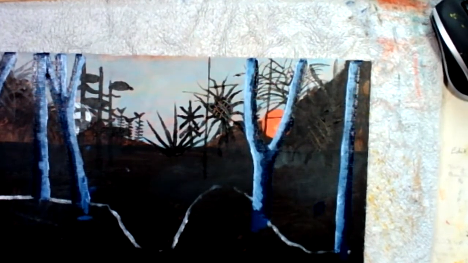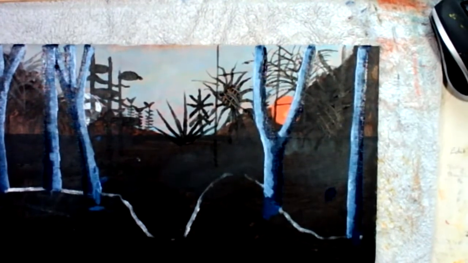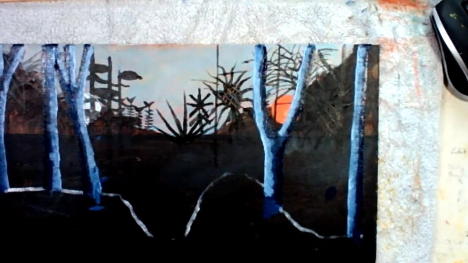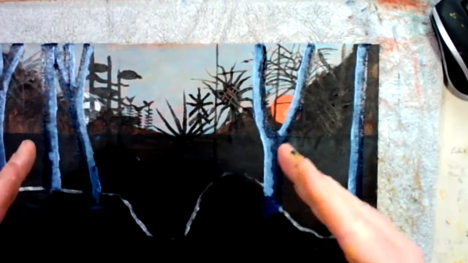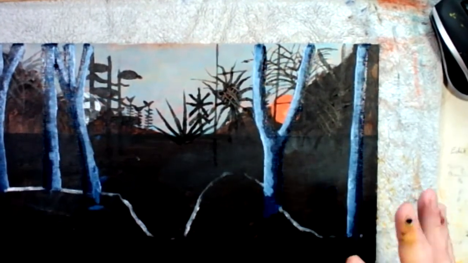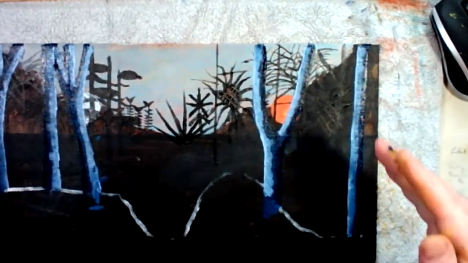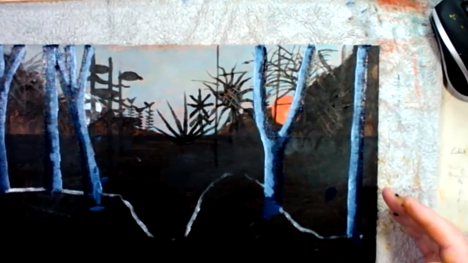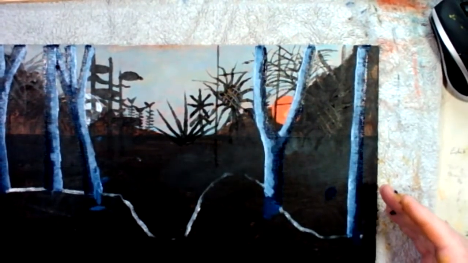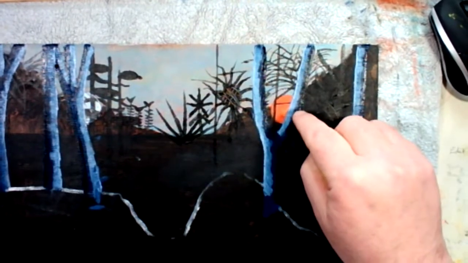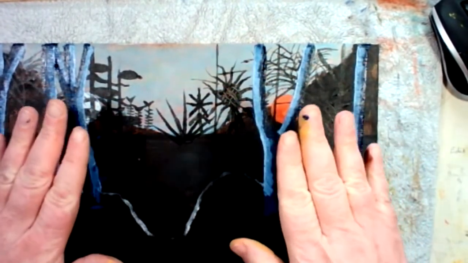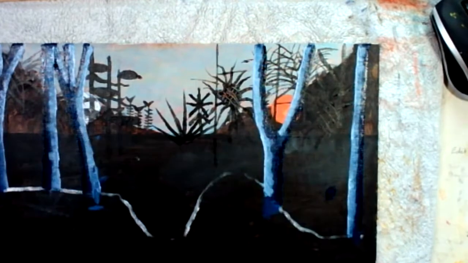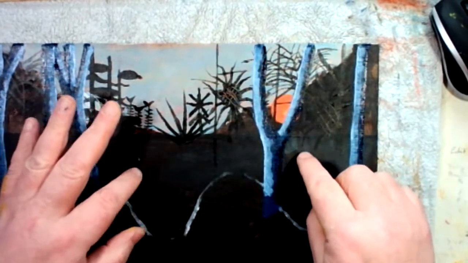So that's it. I have added in some major trees. There's going to be some interlocking foliage, some detailing that's going on. I may even knock these back once they're dry. I might knock them back a little bit further with some glazes to get the lightness of the trees to dull down and dampen down to match that of the background.